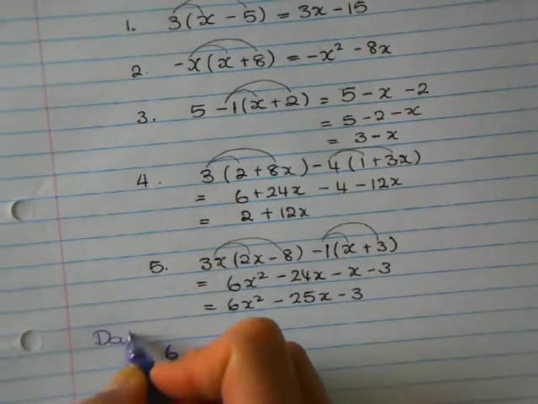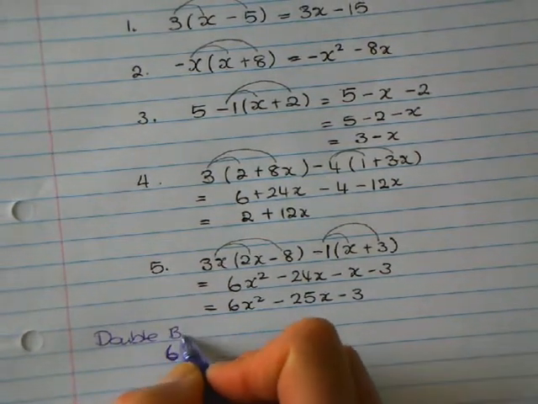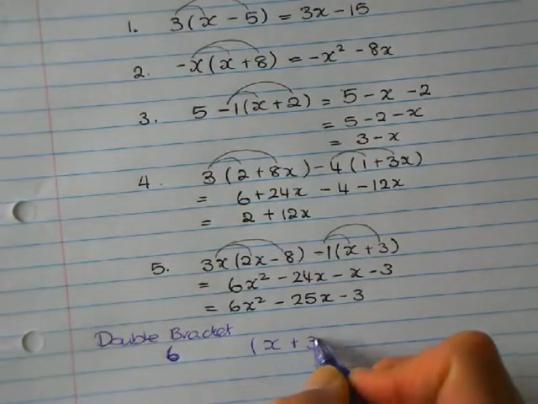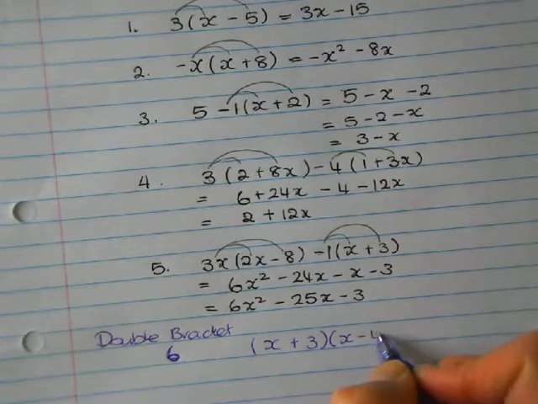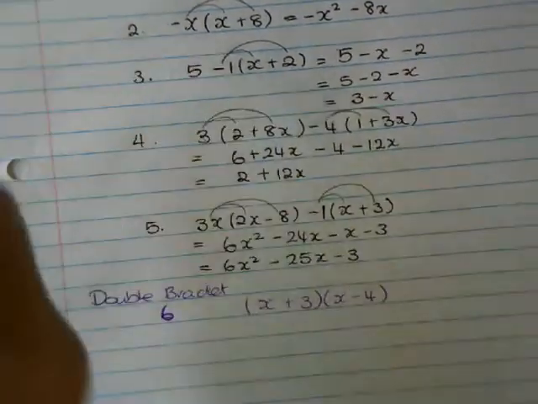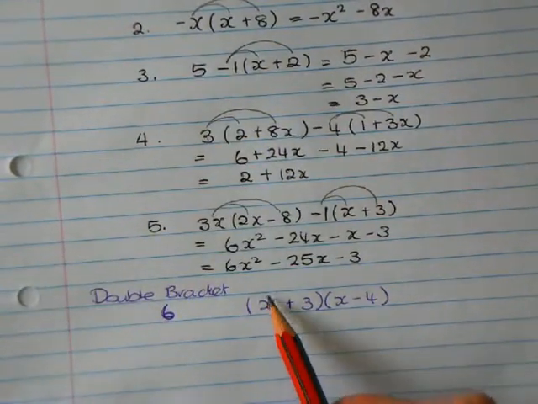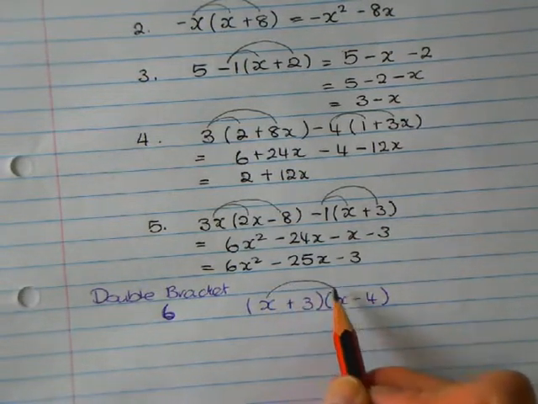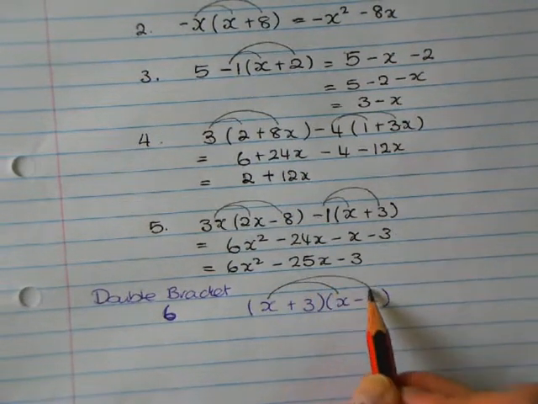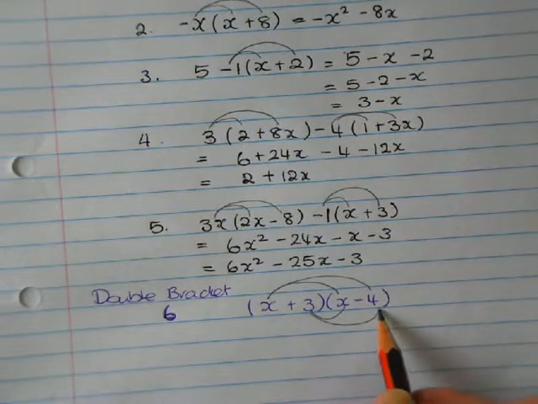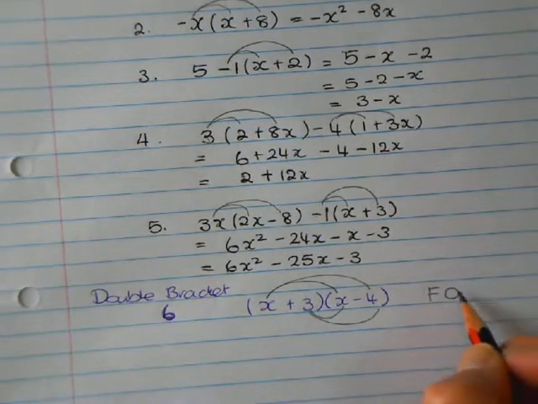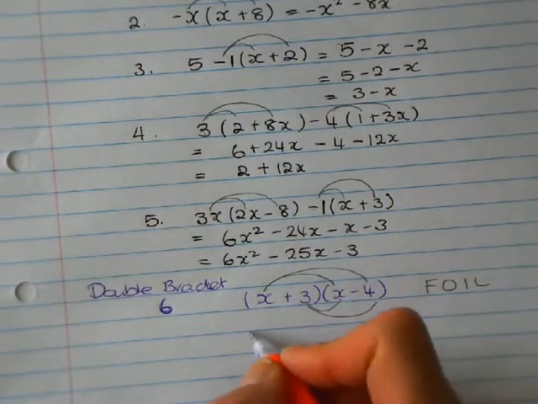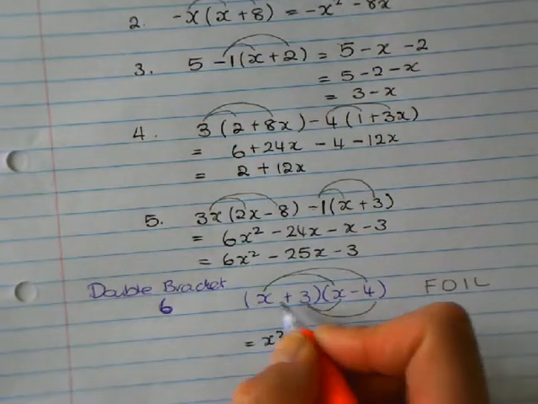Now we're going to try a couple of double bracket simple ones. So number 6, I'm just changing bracket colour here because we're going on to what I call double bracket expansion. So you have (x + 3)(x - 4). Here we've got to expand by multiplying everything in the first bracket by everything in the second bracket. So we use FOIL: first, outside, inside, last.